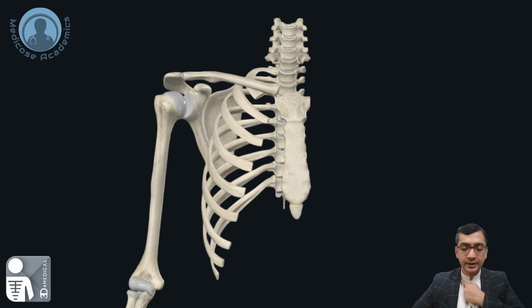You can feel it right here. Even if you are wearing a wide neck shirt, you can see this collarbone, especially if you are lean.